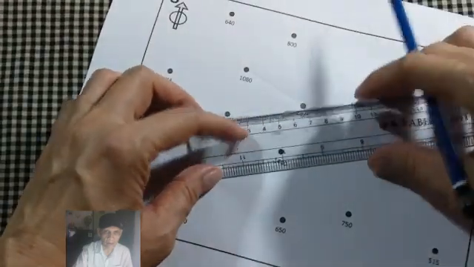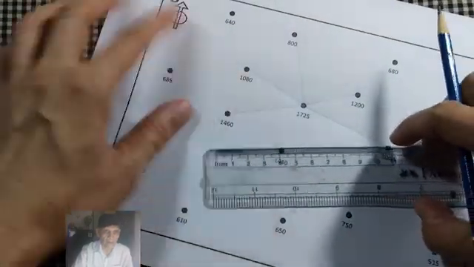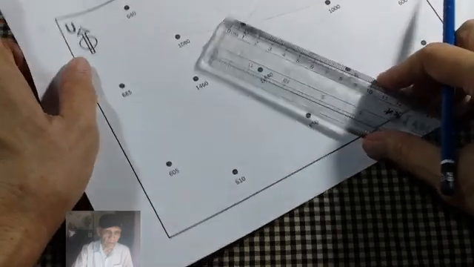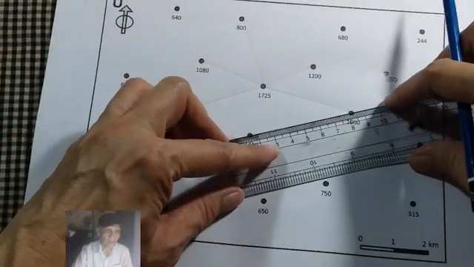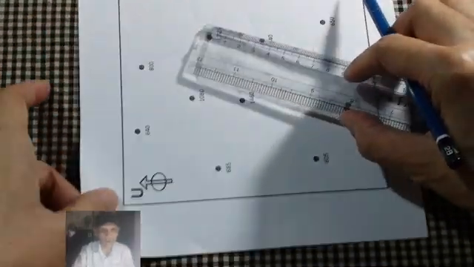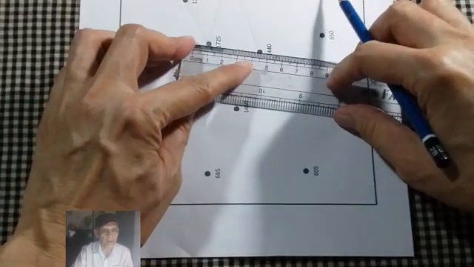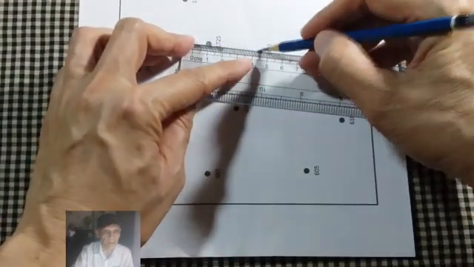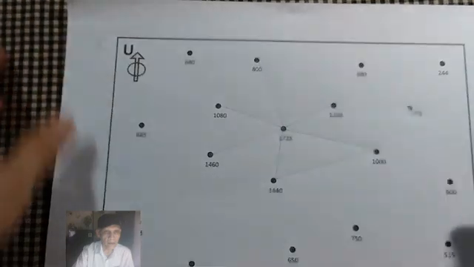You compare this one with that one, for example, and this one is closer. So we connect this point with this one, not that one. Then also here, the closest point on the map.